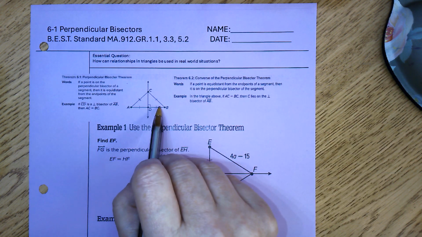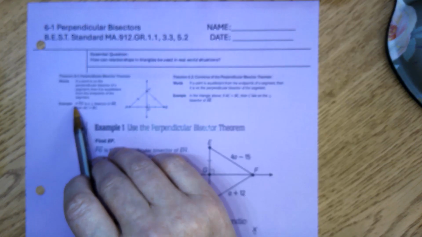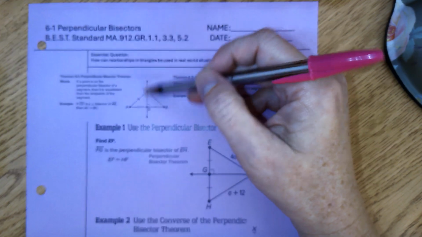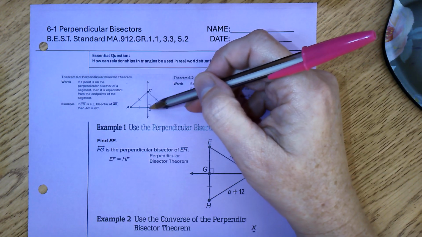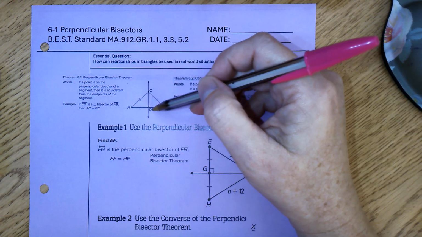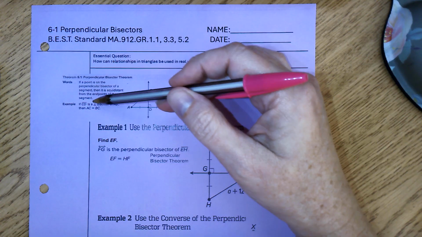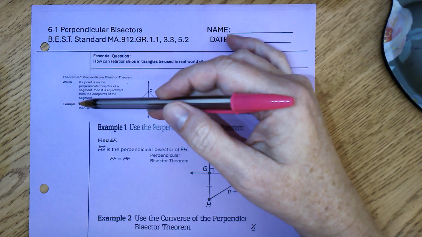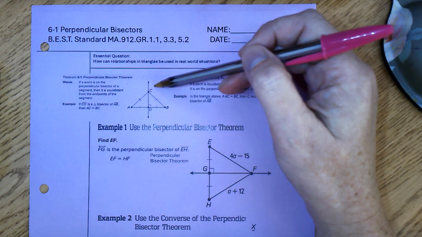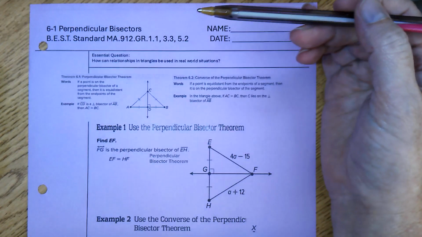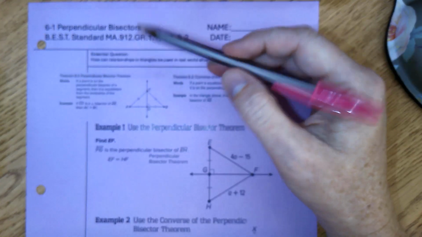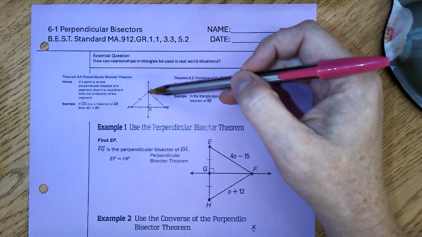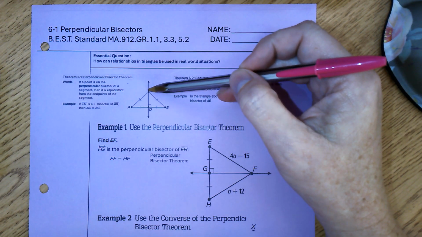They are the same. So for example, CD is perpendicular. We know it's perpendicular, not because it tells us, but because it makes a 90-degree angle. Only perpendicular lines make 90-degree angles. And it is the perpendicular bisector of side AB. Then AC and BC also must equal each other, because if you remember our right triangles, they share a side.